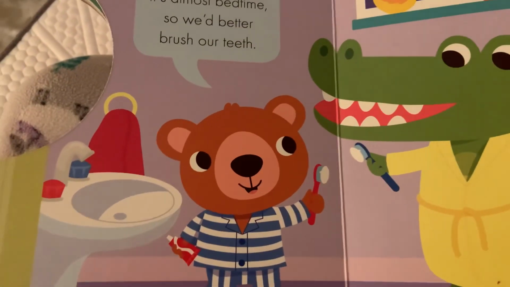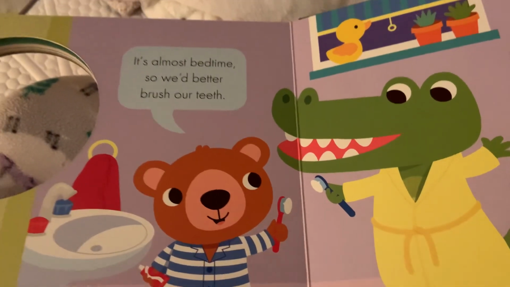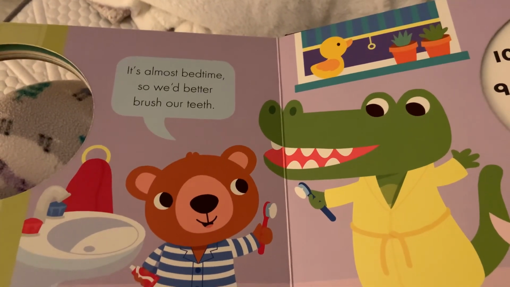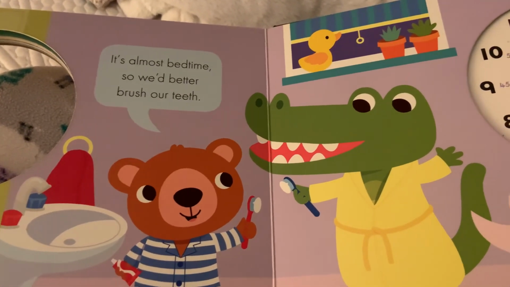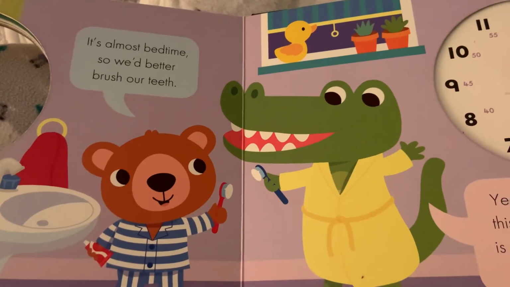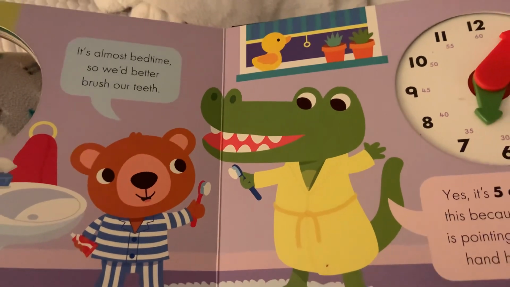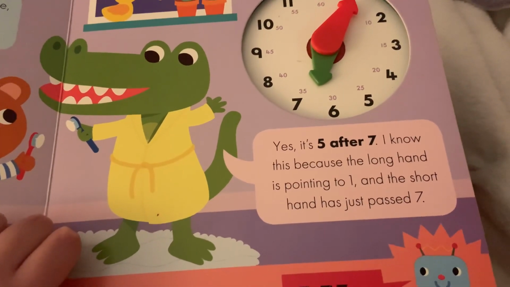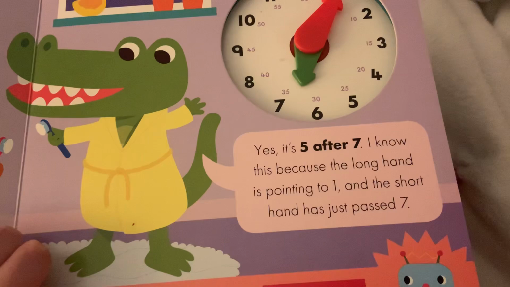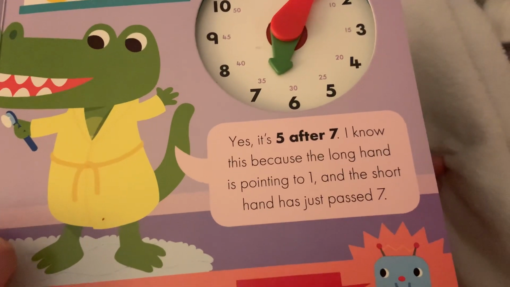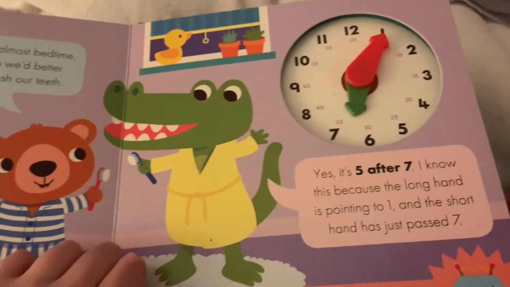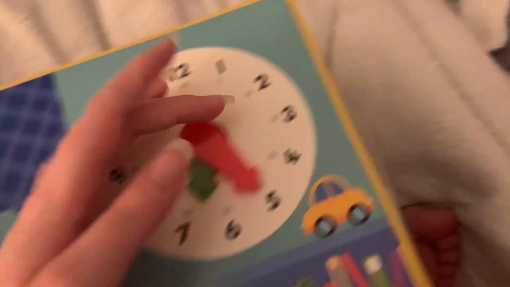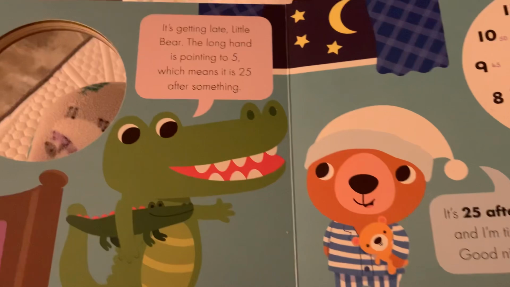It's almost bedtime, so we better brush our teeth. When the long hand is moved one to the next 5 minutes past, the digital time 7:05 is written. Yes, it's 7:05, I know. This is because the long hand is pointing to 1 and the short hand is just past 7. Time for bed. It's getting late.